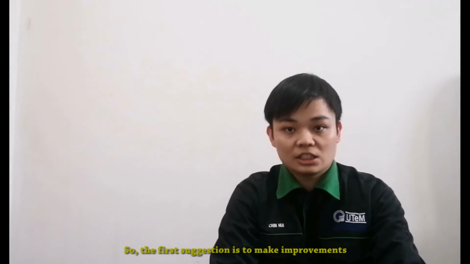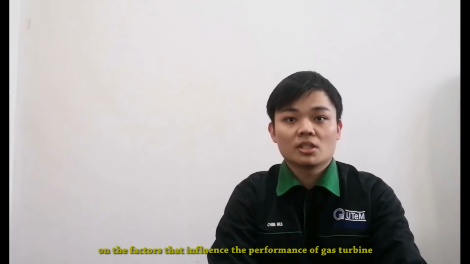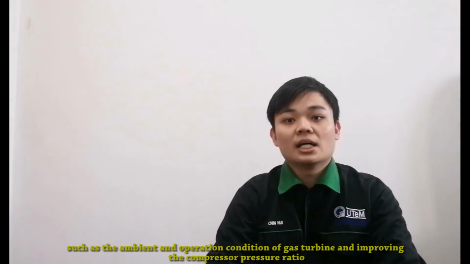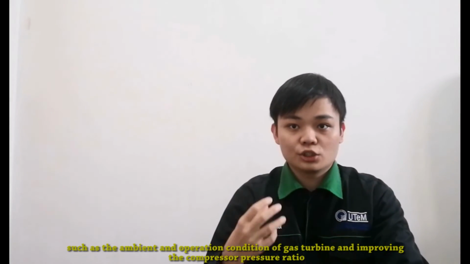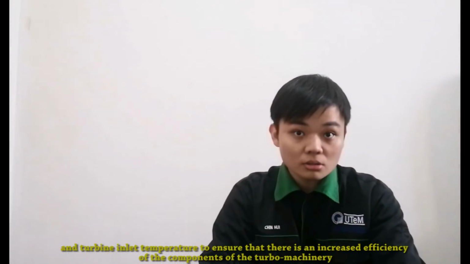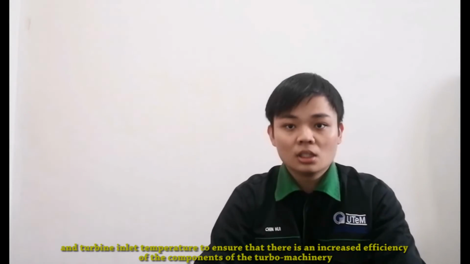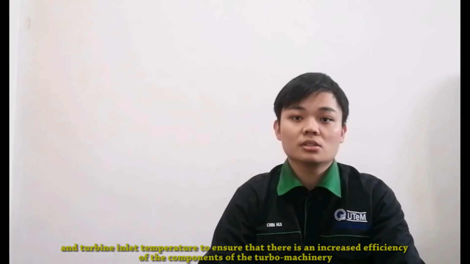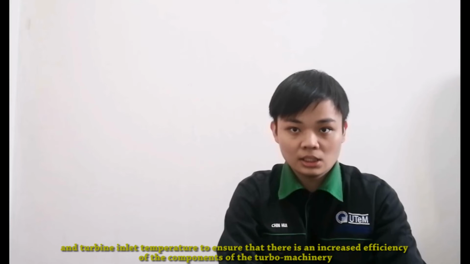So, the first suggestion is to make improvements on the factors that influence the performance of gas turbine, such as the ambient and operating conditions of the gas turbine, and improving the compressor pressure ratio and turbine inlet temperature to ensure increased efficiency of the components of the turbomachinery.